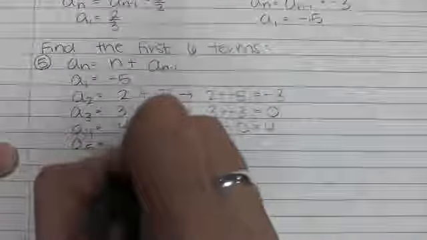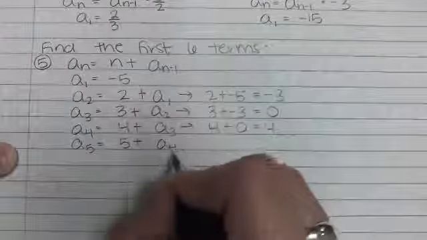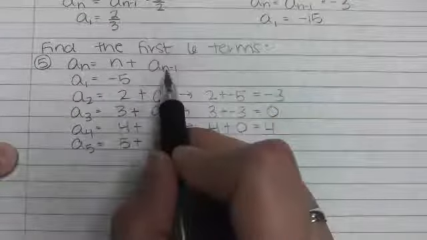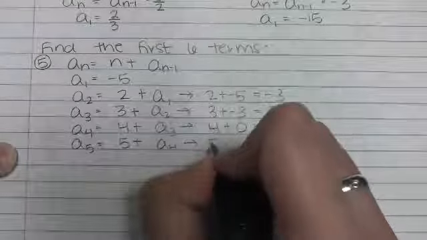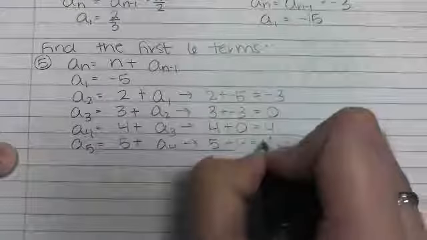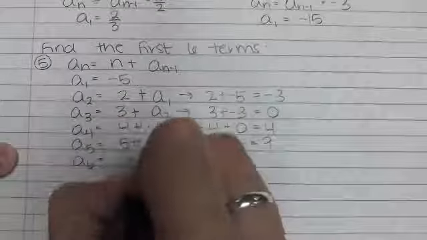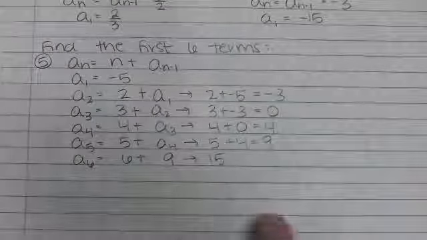My fifth term is 5 plus whatever my fourth term was, and again, the reason I'm getting this is because 5 for the fifth term, 5 minus 1 is 4. That's how I know that's what that is. So that would be 5 plus 4 is 9. And then my sixth term would be 6 plus the term before it, which was 9. I'm not showing as much work because I think we're going to be able to get the hang of it. That is 15.